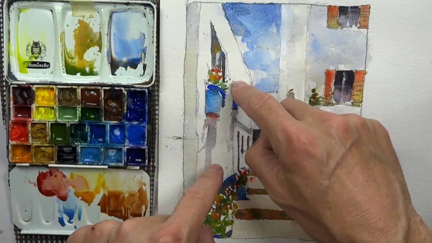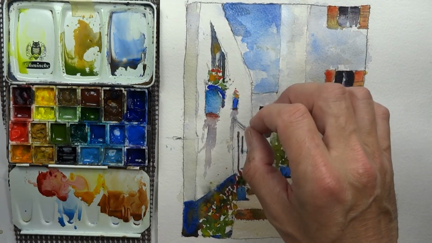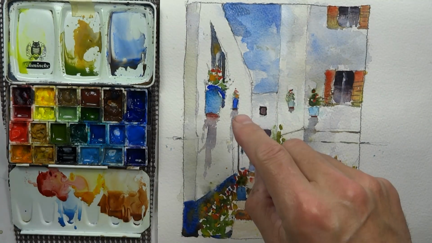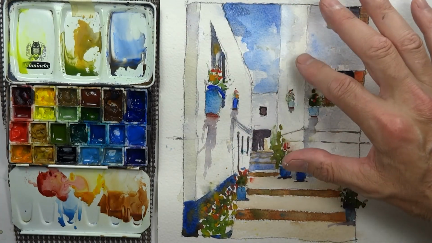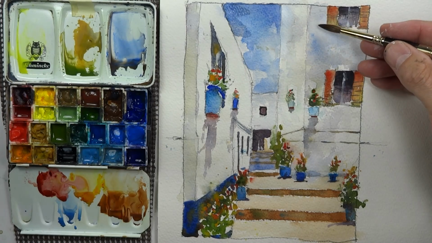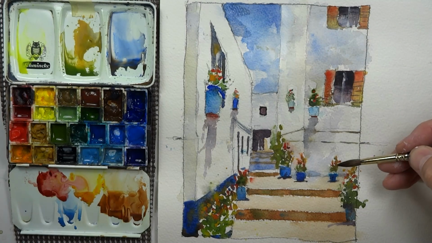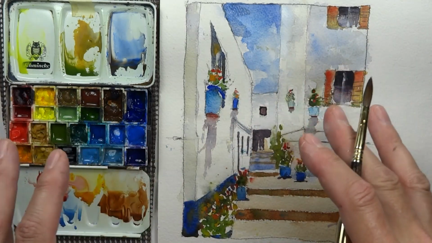It's hitting this wall mostly, so this wall is the brightest wall, pure white paper, with maybe a little touch of cadmium lemon yellow. And then this wall over here is getting that reflected light, but we have a little bit of shadow on this wall. And of course this side of the building is in more shadow, but a lot of bouncing bright light in this scene.